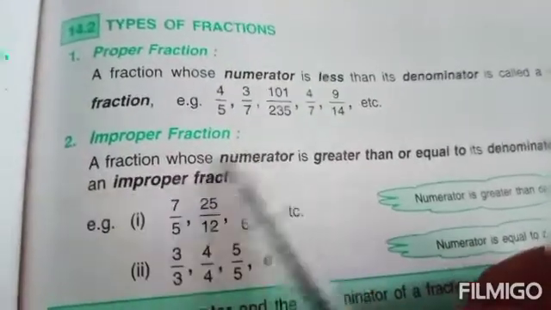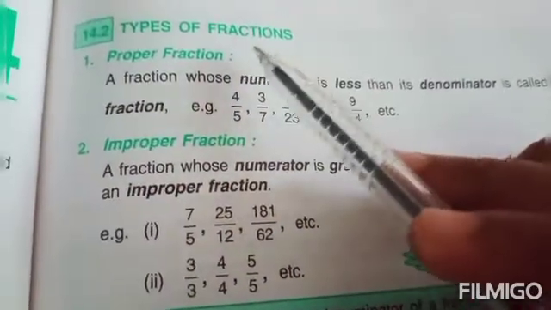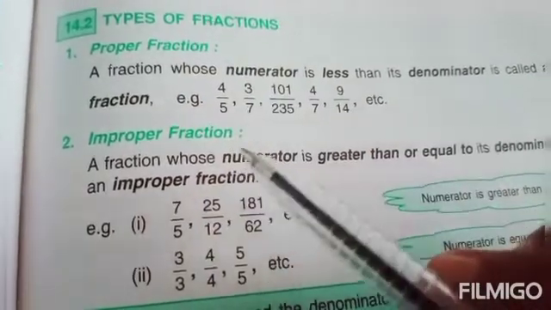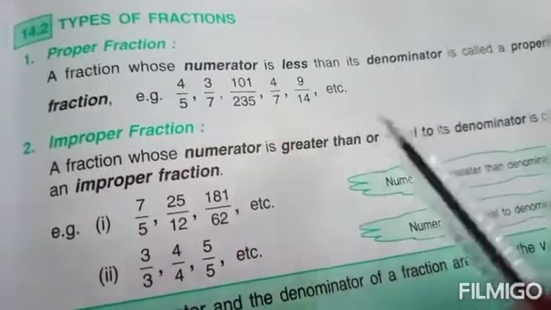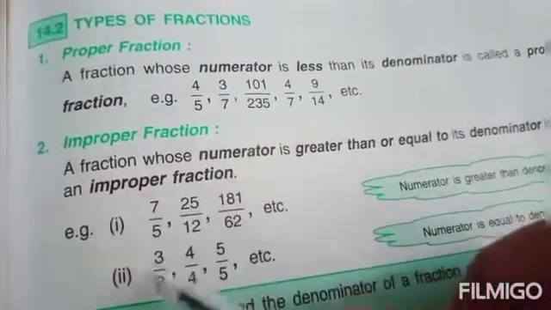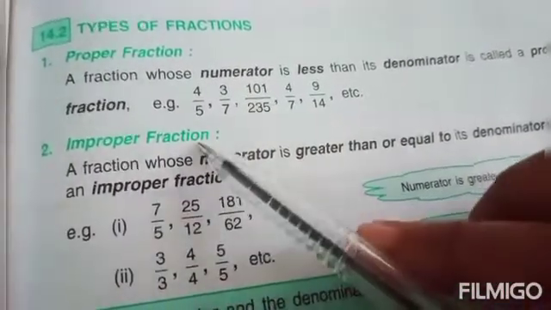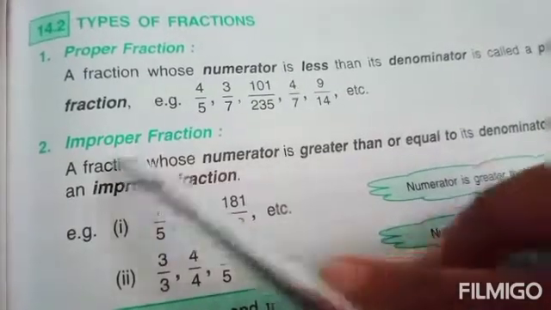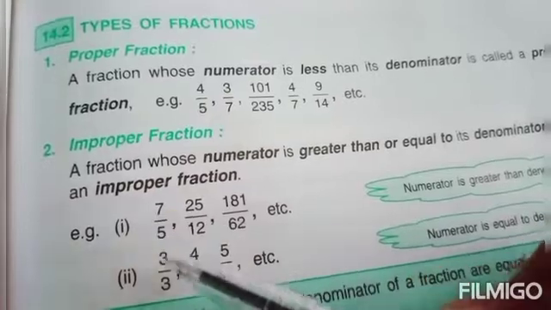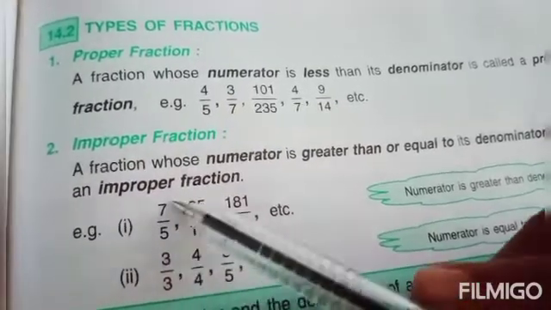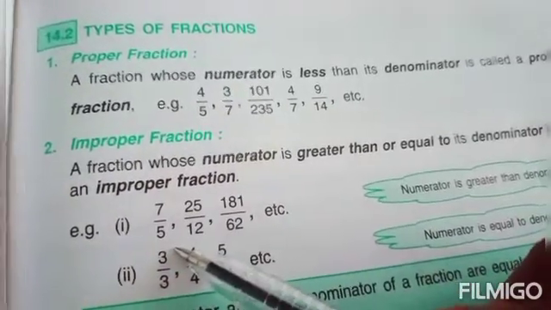Second one, improper fraction. So this is just the opposite of proper fraction. Numerator is greater than or equal to its denominator. If numerator and denominator are equal, it is an improper fraction. If numerator is greater than denominator, then that fraction is an improper fraction.